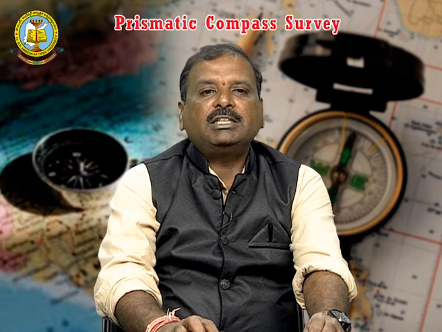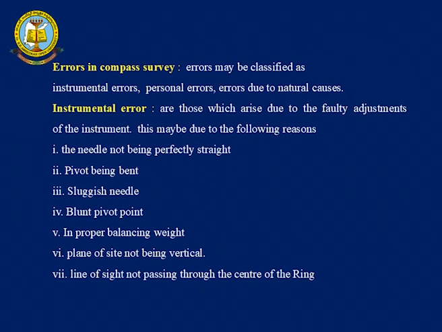Now, the second thing is that there will be some errors. Errors in compass survey are instrumental errors, personal errors, or errors due to natural causes. Instrumental errors are those which arise due to faulty adjustment of the instrument. This may be due to the following reasons: the needle not being perfectly straight, pivot being bent, sluggish needle, blunt pivot point, improper balancing weight, plane of sight not being vertical, and line of sight not passing through the center of the ring. These are instrumental.